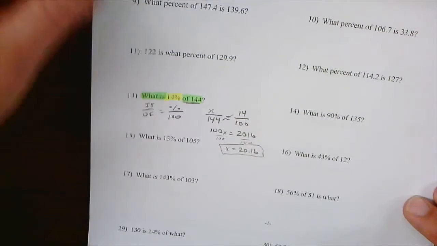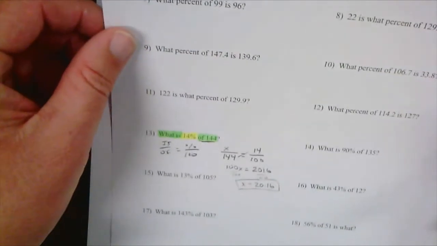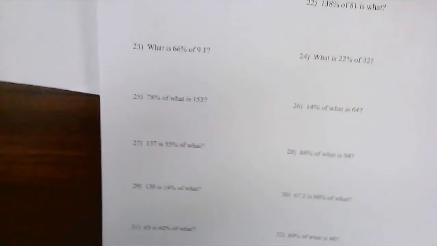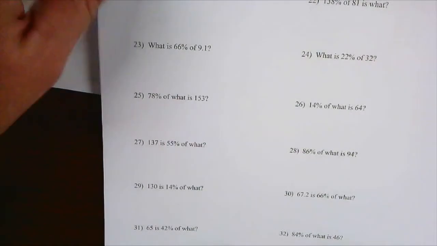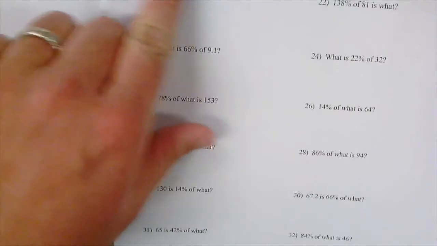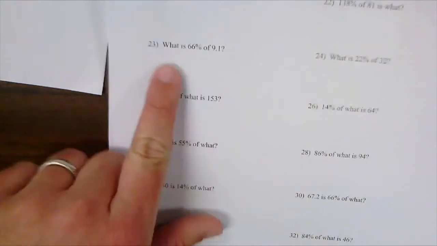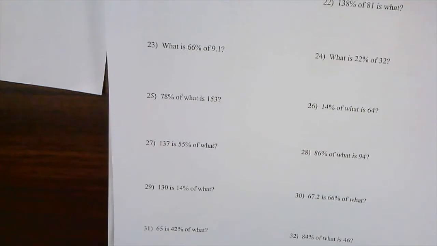So now 13 through 24, that's all the same type problem there. Okay, roll the dice here. I'm going to try my last one before I turn this video off. So when you get to 25, notice that again these are what is, or is what is. The is still the what part, that's the part you're missing. So 13 through 24, all like that.